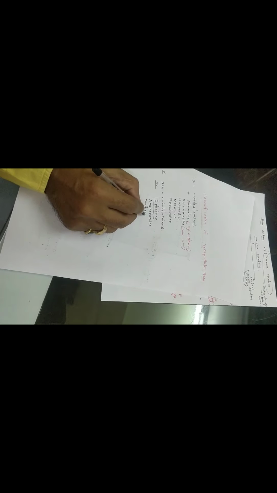Amphetamine, methamphetamine, phenylephrine, methoxamine.